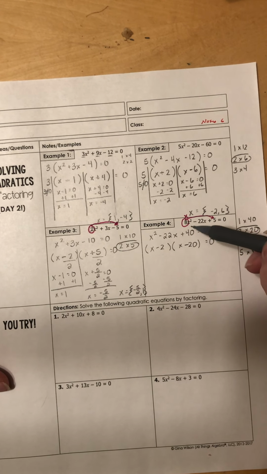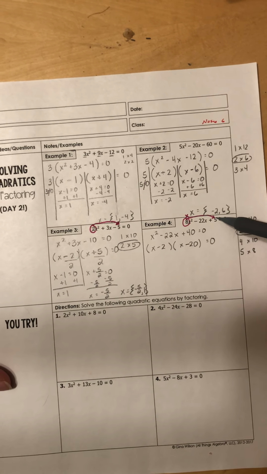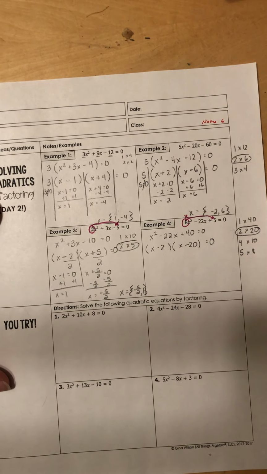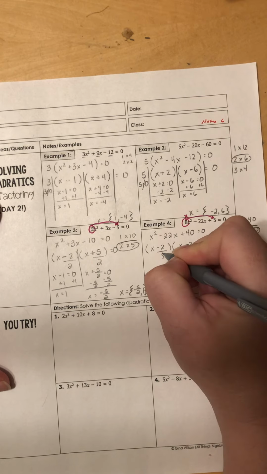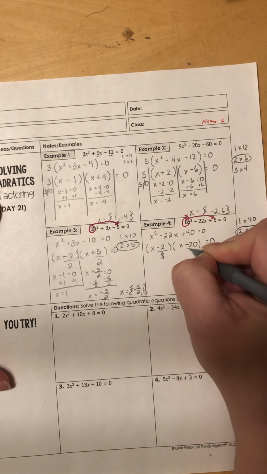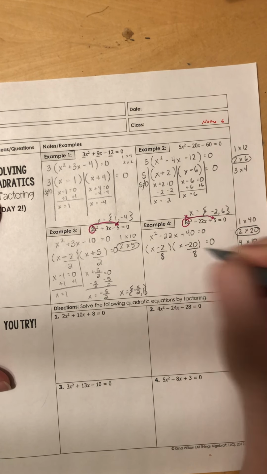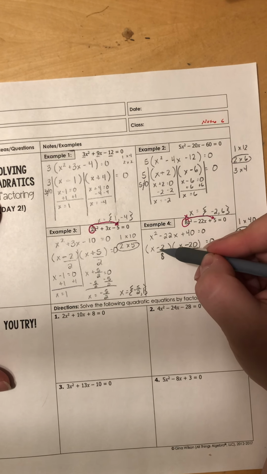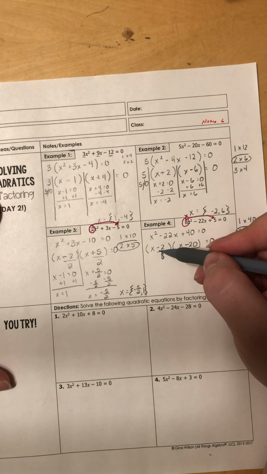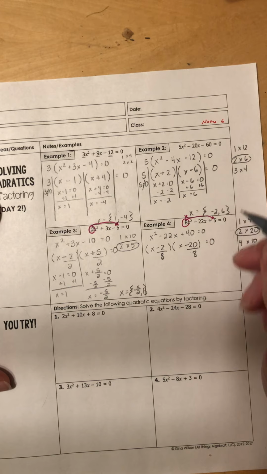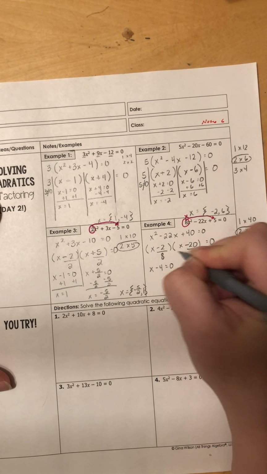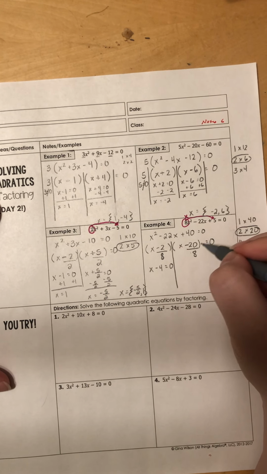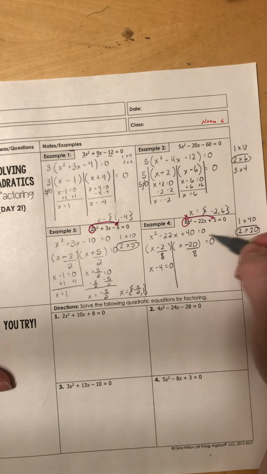All right, because I factored 8 into my problem, I now have to factor 8 out of the problem. So divide by 8, divide by 8. All right, so I have a negative 2 divided by 8, which is negative 4. So x minus 4 equals 0. Oops, forgot to do that. And I have negative 20 over 8.